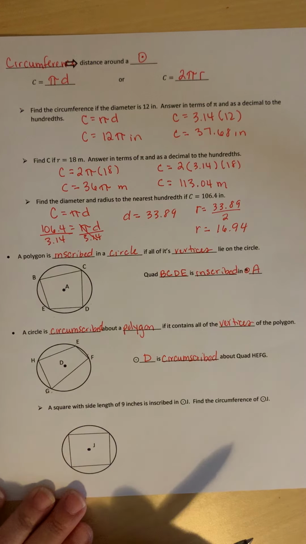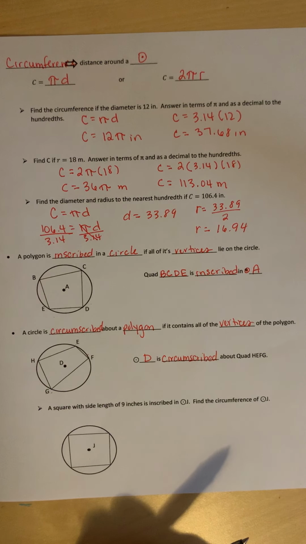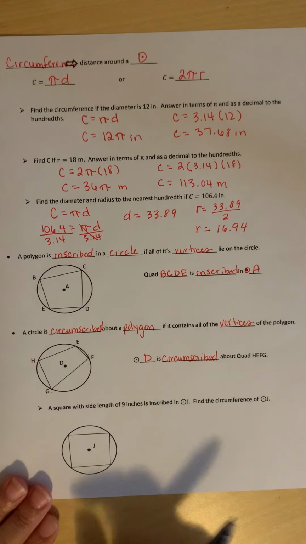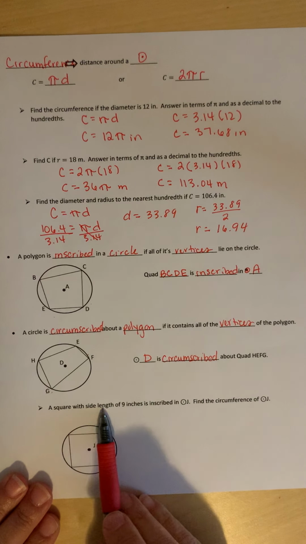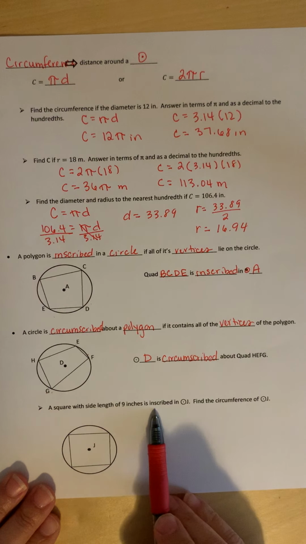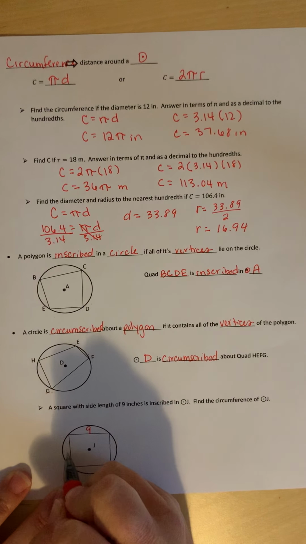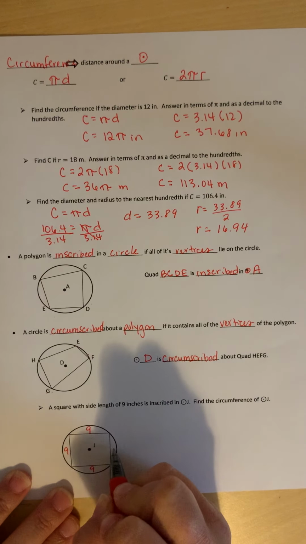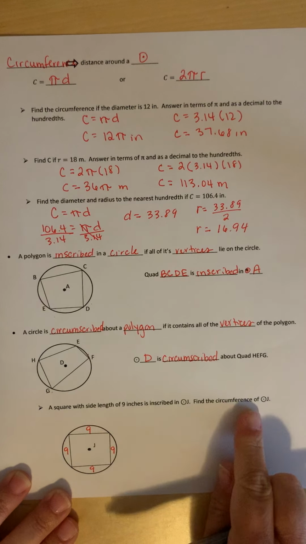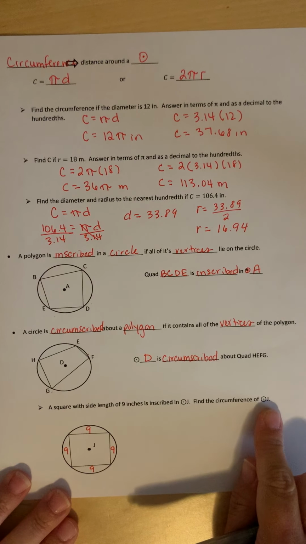All right, and we're going to do one last problem right here. And you're going to have an example of this also in your assignment. So you need to see a square with side lengths 9 inches is inscribed in circle J. So all of these sides are 9 inches because this is a square. Find the circumference of circle J.